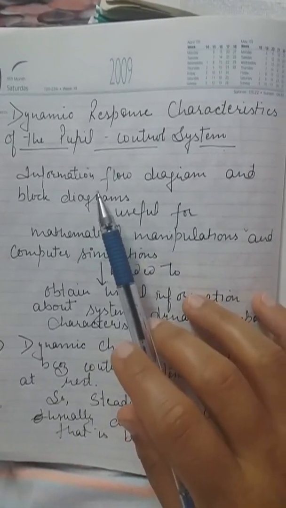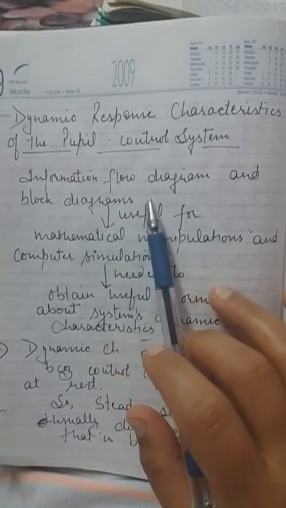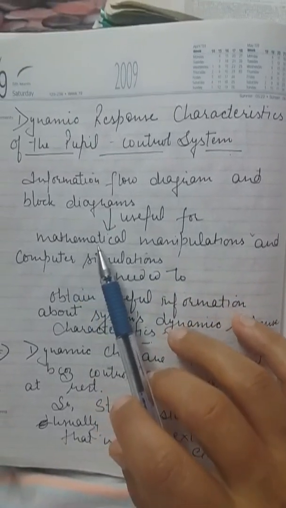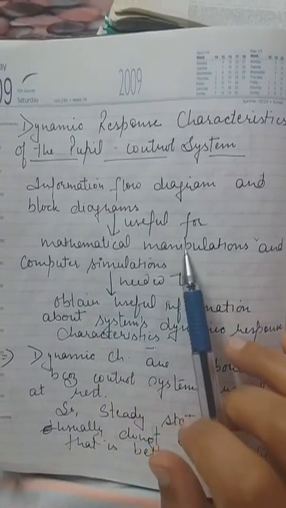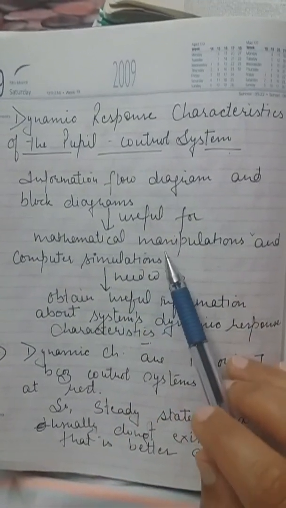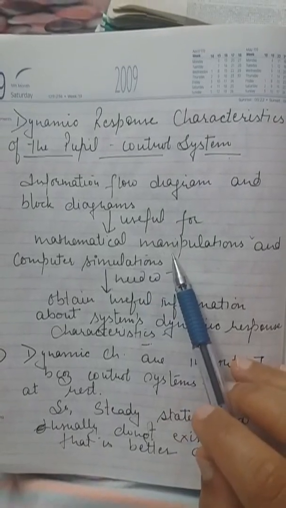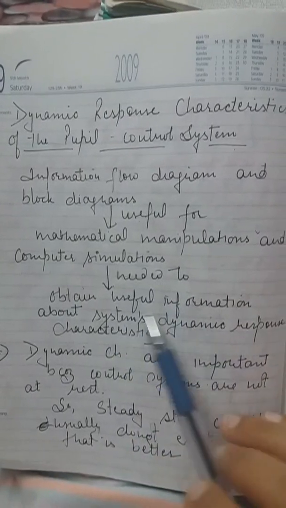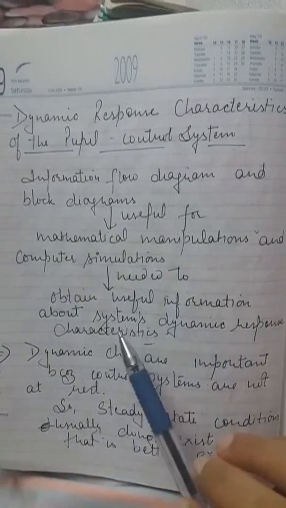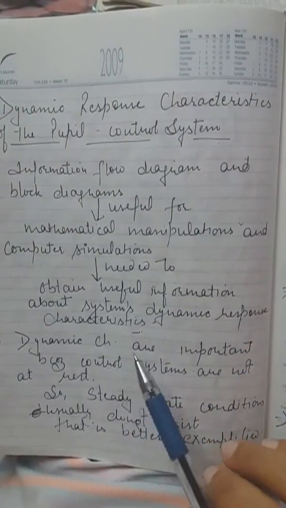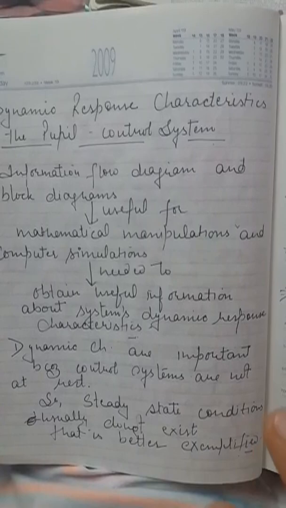But for any system, after obtaining information flow diagram and block diagram, we can do any mathematical manipulations and computer simulations. And these two things, that is mathematical formulation and computer simulations, are needed to obtain useful information about systems' dynamic response characteristics. Dynamic characteristics are very important because control systems are not at rest. So steady state conditions usually do not exist.